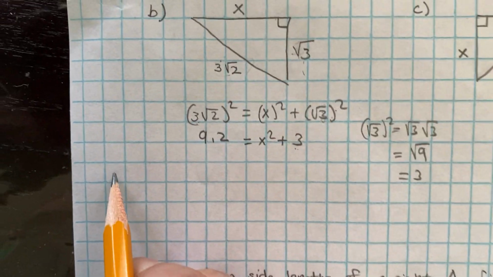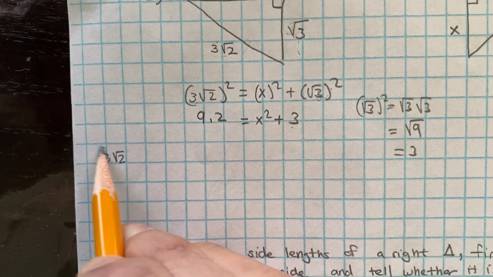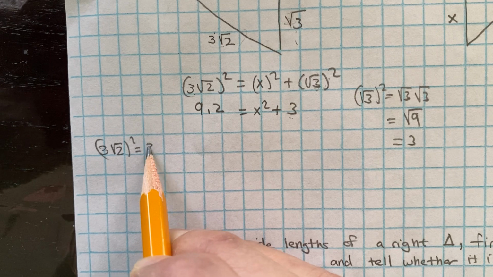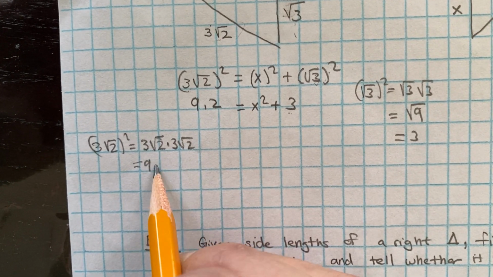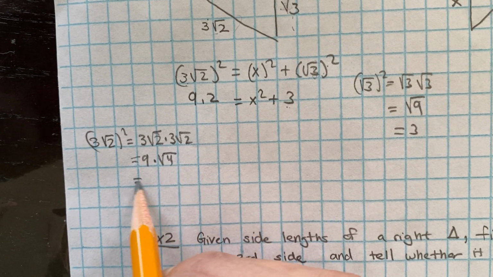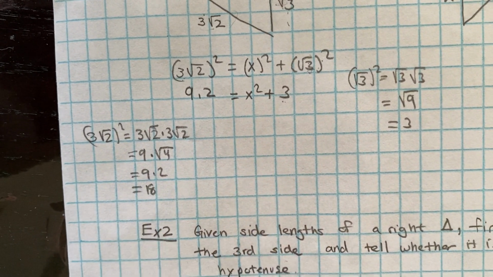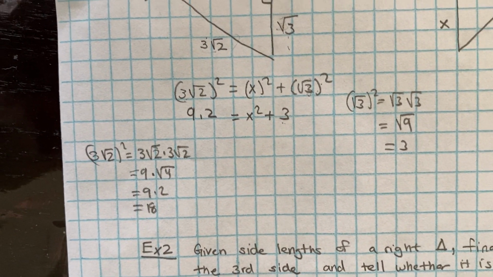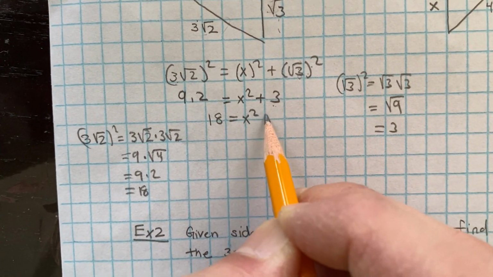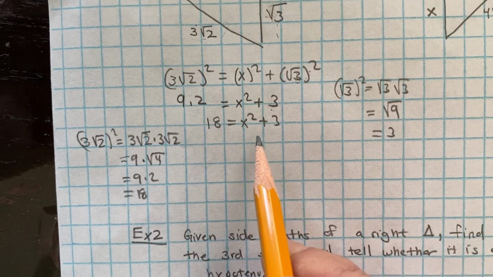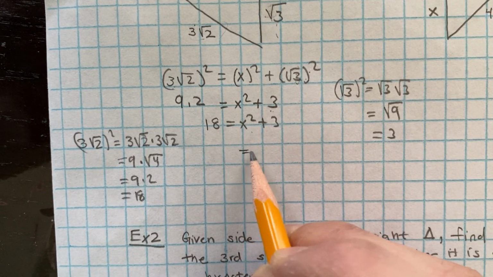Again, here's the work on the side in case you're like, how did he get that? This just means 3 root 2 times 3 root 2. You're going to get 9 times root 4, 9 times 2, which is 18. Okay, so a little bit of practice on your algebra skills, which is quite important, right? Okay, so last but not least, get x squared by itself.